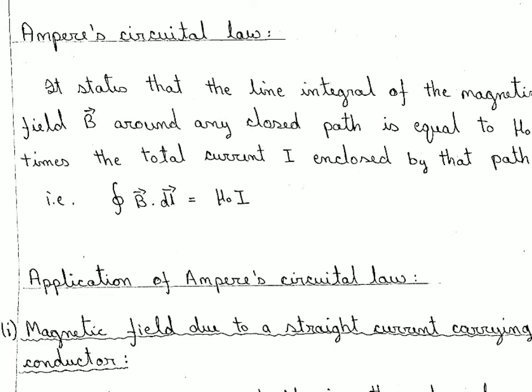Now we come to another law, which is Ampere's Circuital Law. This law is similar to Gauss law in chapter 1. In Gauss law, remember, we have to enclose the charge distribution or the charge by using a closed surface. Now in Ampere's Circuital Law, we have to enclose the current carrying conductor with a loop.